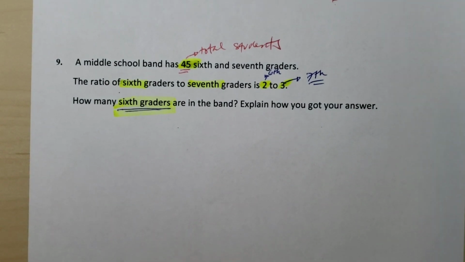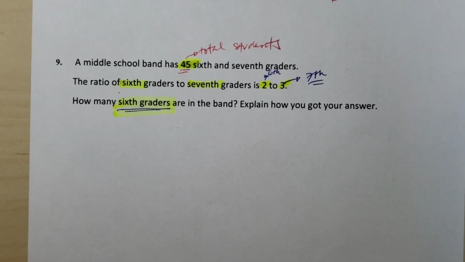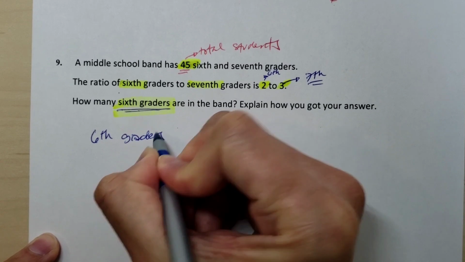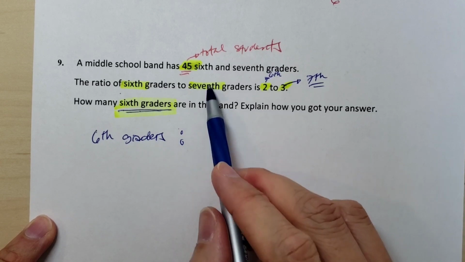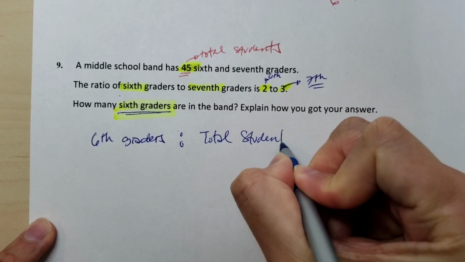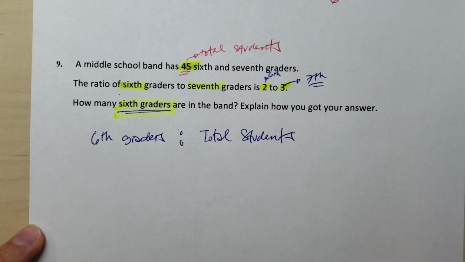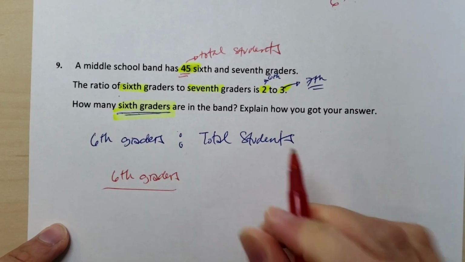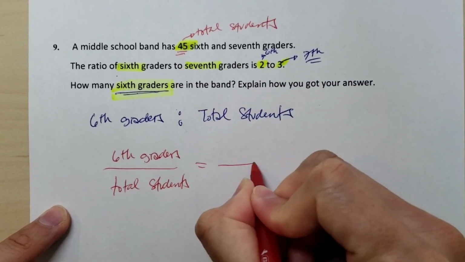Now, remember, the first thing you need to identify is what are the two quantities we're comparing. We are actually comparing the 6th graders to, is it the 7th grade? No, we're comparing the 6th graders to the total students in the band. Now, what do we know? How many 6th graders do we have? So I usually write it as a fraction. It really helped me out. It's more organized for me. So 6th graders over the total students. Label your values, make it easier.